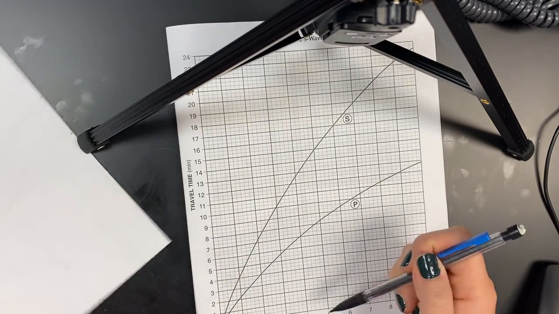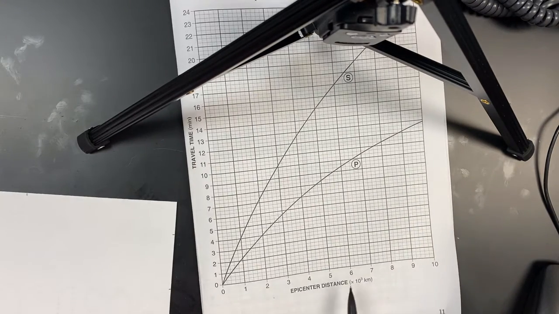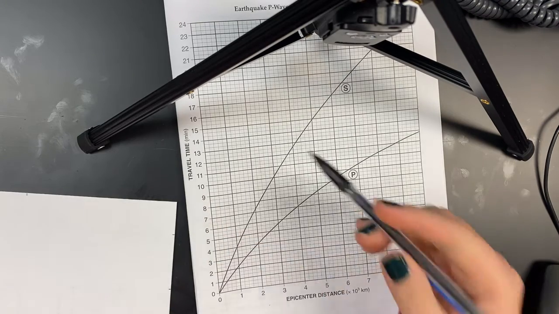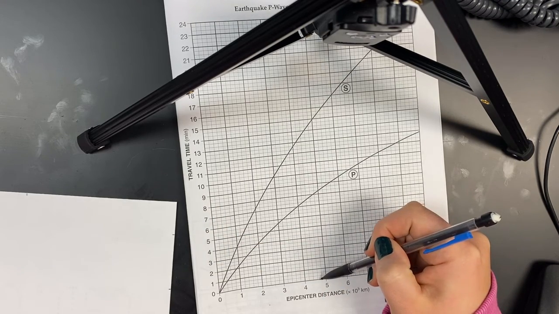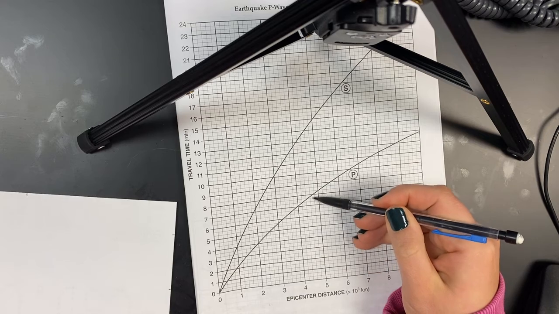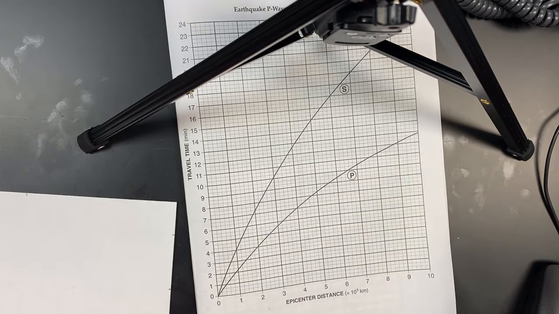Remember, if I know the distance, I know the travel time. I can go to 4,700, follow that straight up, and follow it across, and that took about 8 minutes for it to get there.